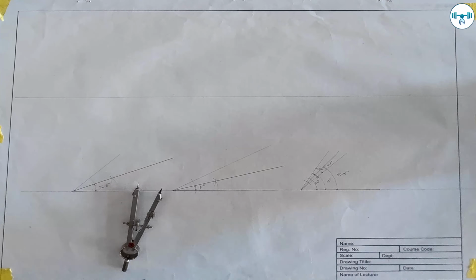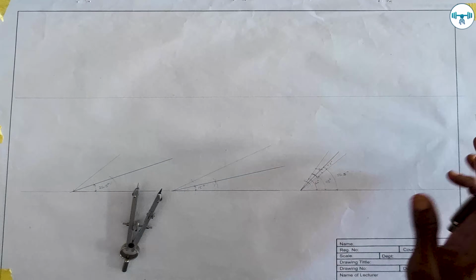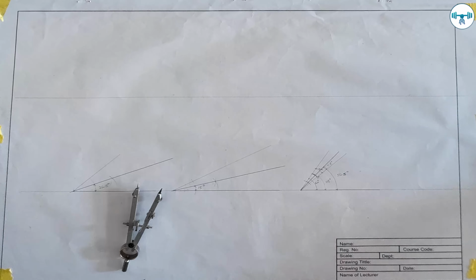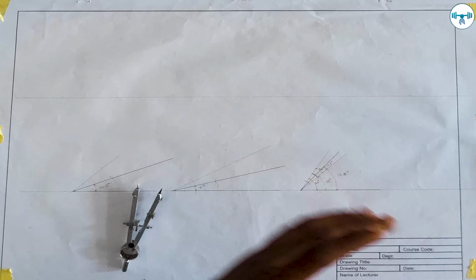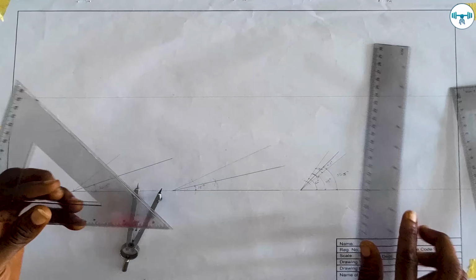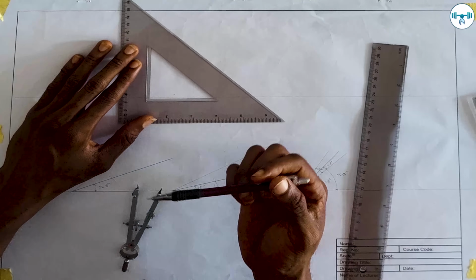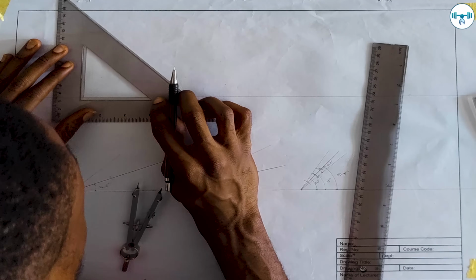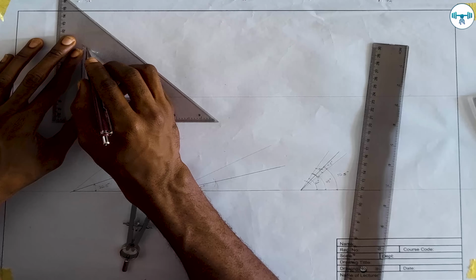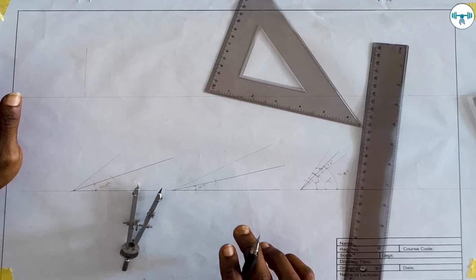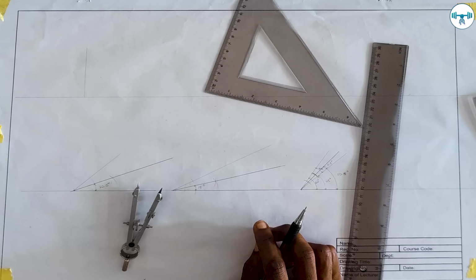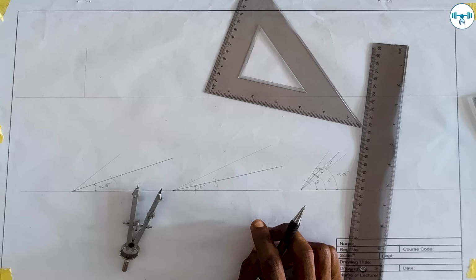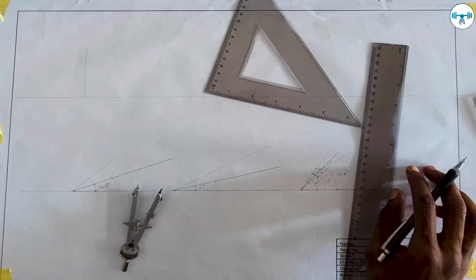Now, if I want to obtain 112.5 degrees, I am going to draw 90 degrees. Basically, 112.5 is 90 plus 22.5. And of course, we've dealt with 22.5 before, so we all know that 22.5 is a product of bisecting 45 degrees. So it means that we are going to draw 90 degrees, which we have done with the vertical part of our set square. We've drawn our 90 degrees.